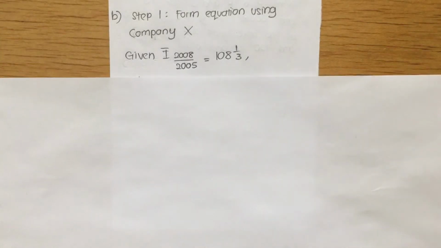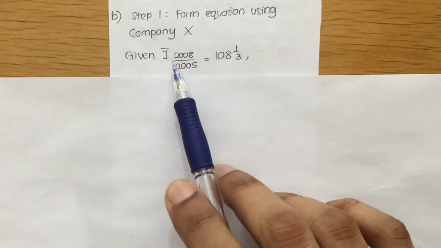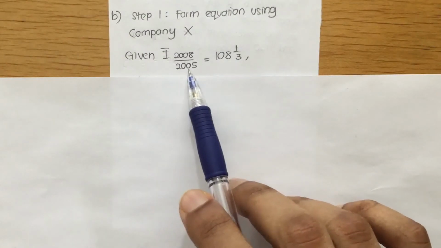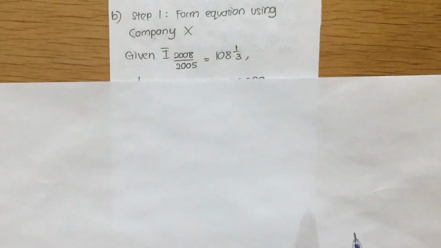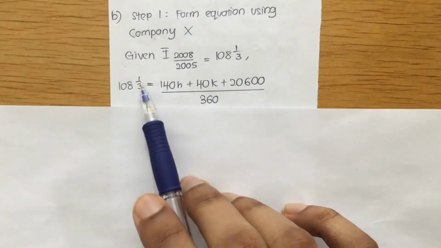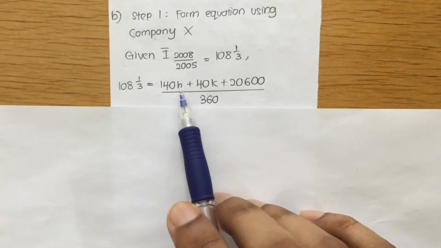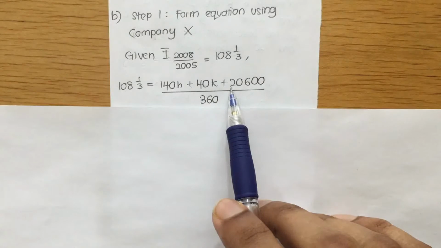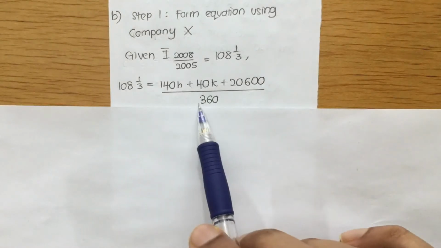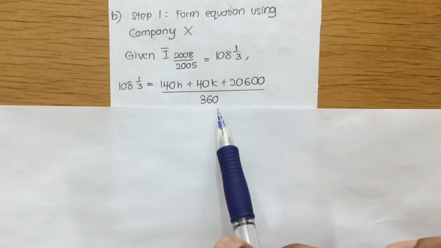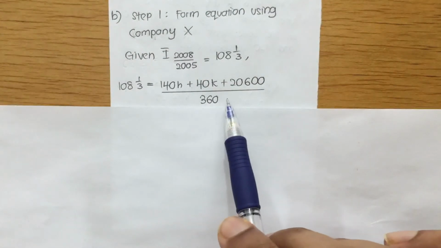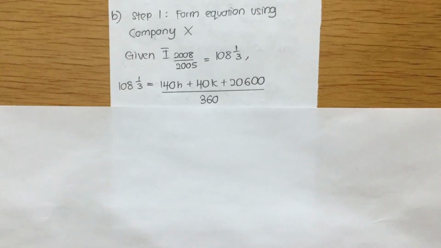So step 1, we need to form the equation using company X. Given that the composite index for the year 2008 based on the year 2005 is equals to 108 1 over 3. So 108 1 over 3 is equals to 140H plus 40K plus 20,600, you divide with 360. Remember, guys, your summation of your weightage is in angular form. So when you sum up your whole weightage, you must get a 360-degree angle.